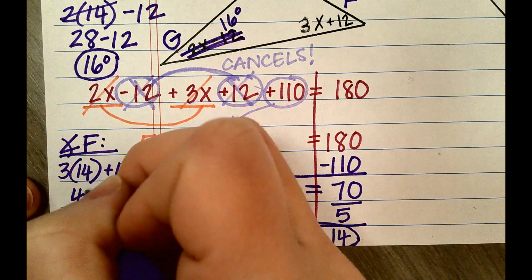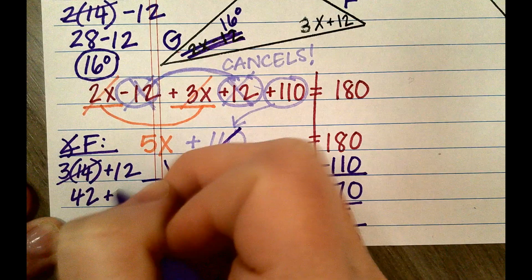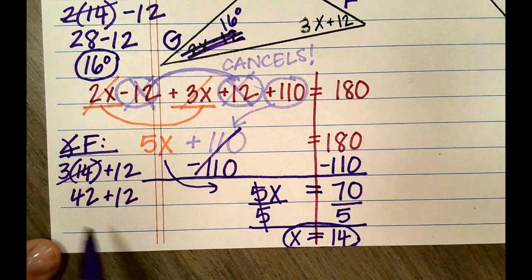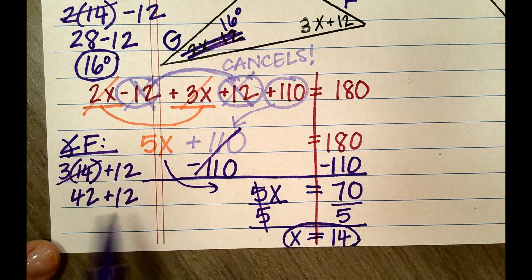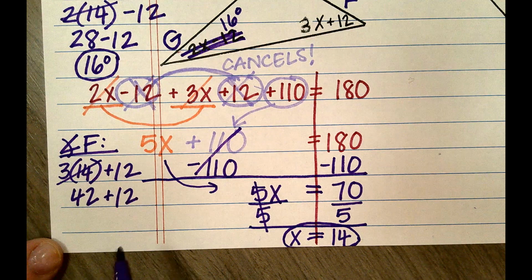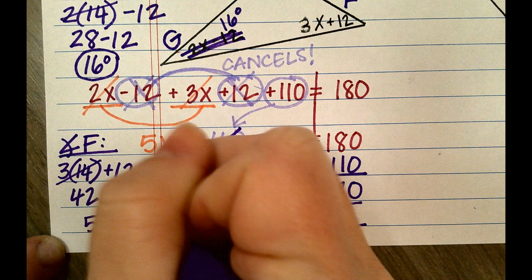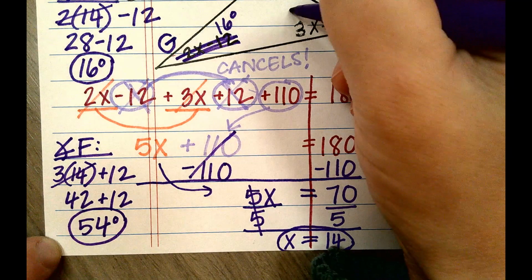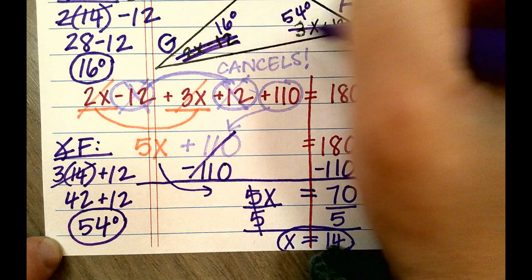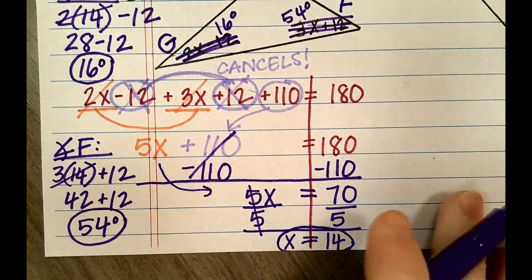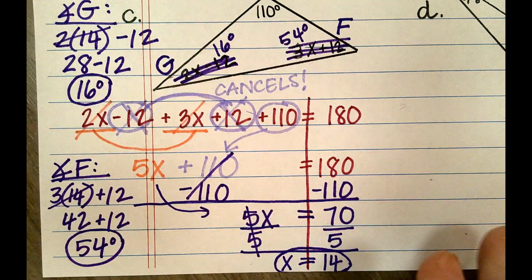Good. 42 plus 12 is 54. 54 degrees, that's angle F. Amazing. 54, 16, and 110.